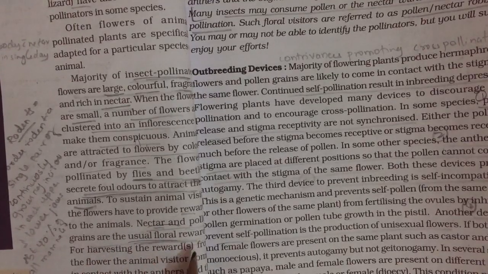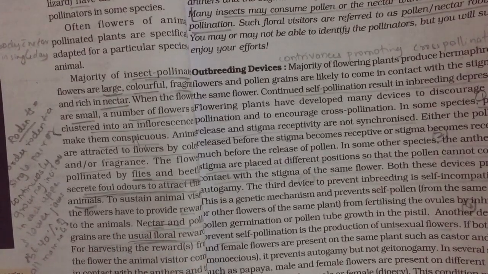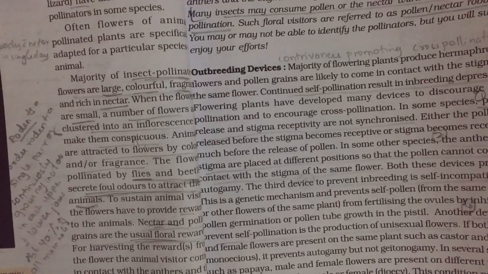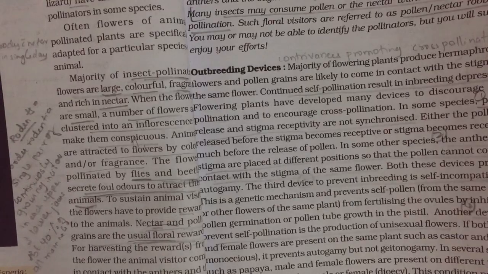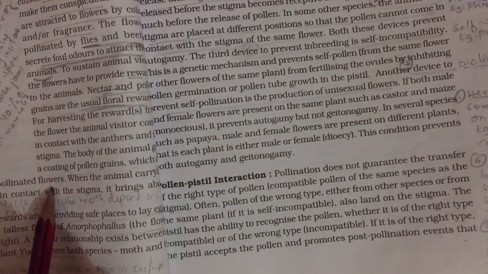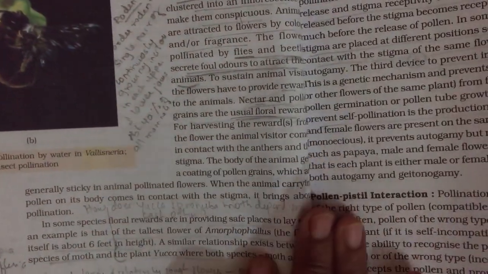For harvesting the reward from the flower, the animal visitor comes in contact with the anthers and stigma. The body of the animal gets a coating of pollen grains, which is generally sticky in animal pollinated flowers. You have this information here, you can go through that one later.